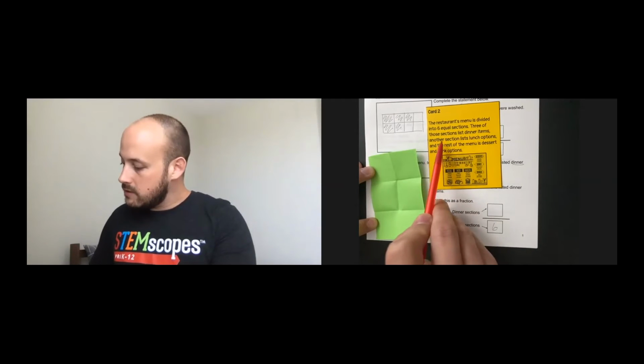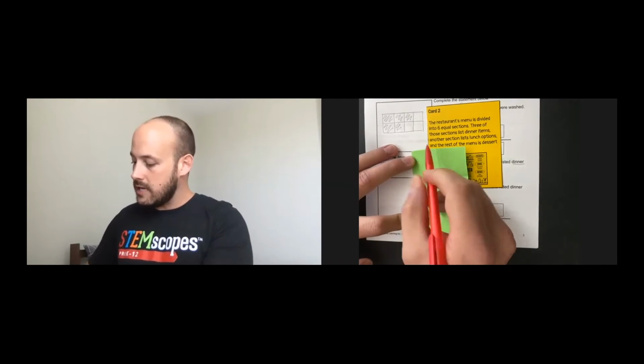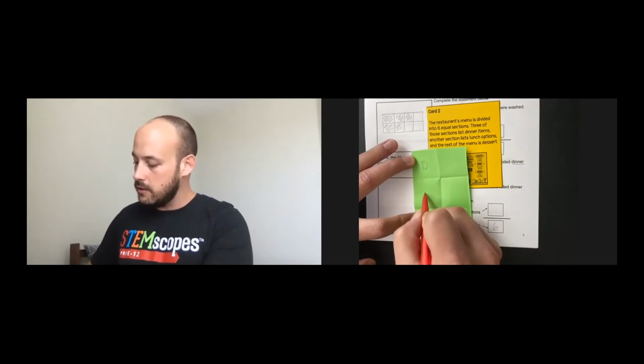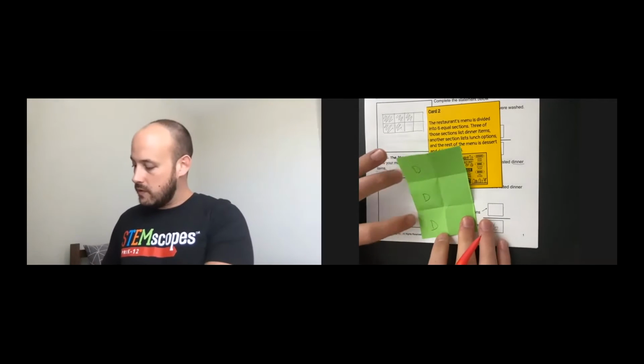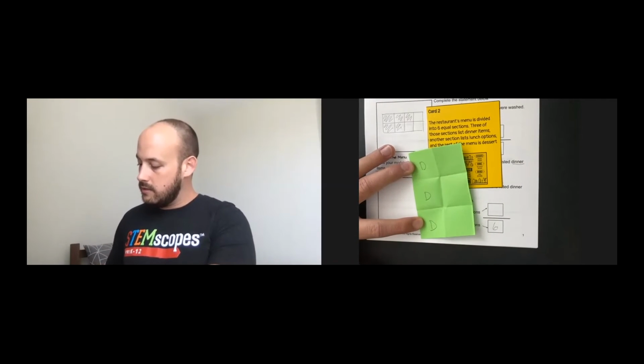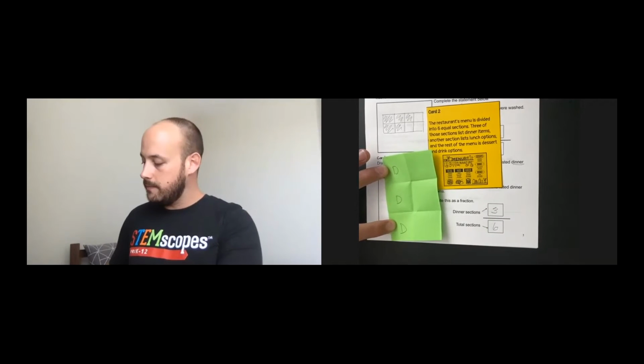Okay, 3 of those sections list dinner items, so we should shade in 3 of our sections. I'm gonna draw a D for dinner on this model, just a different way. There we go. So let's check it. I have 1, 2, 3 of the sections marked for dinner. There are 1, 2, 3, 4, 5, 6 total sections. I can fill in my numerator. Awesome. That's 3 dinner sections. There they are.